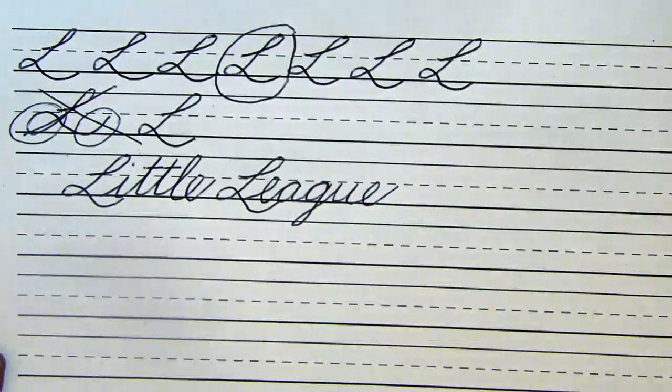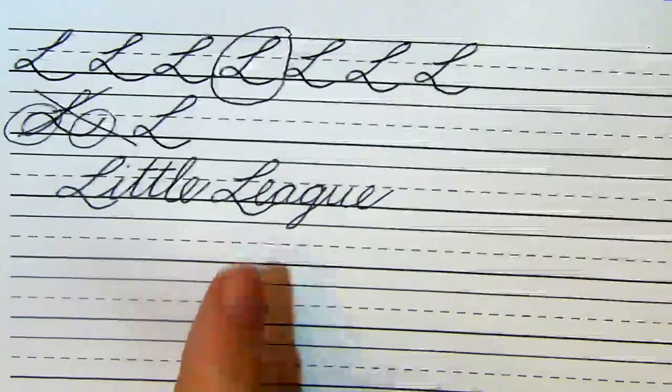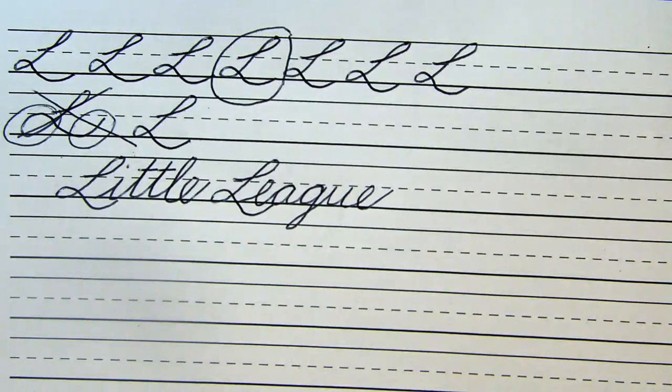Little League baseball. I like Little League because look, it has two uppercase L's. So this is a good one for you guys to practice.